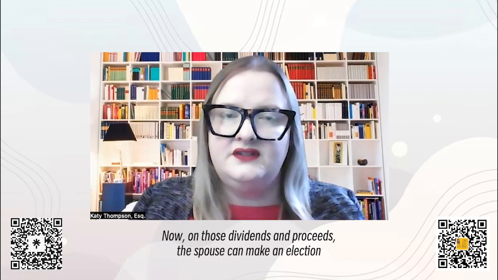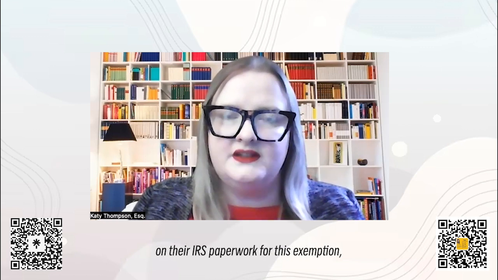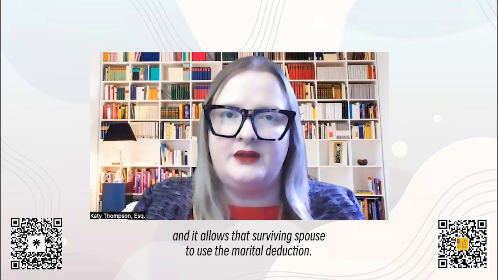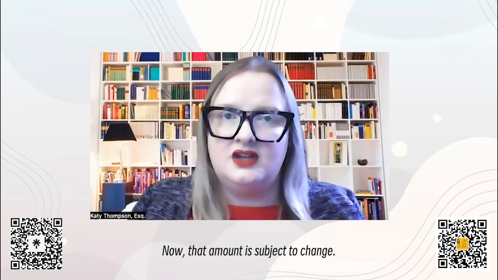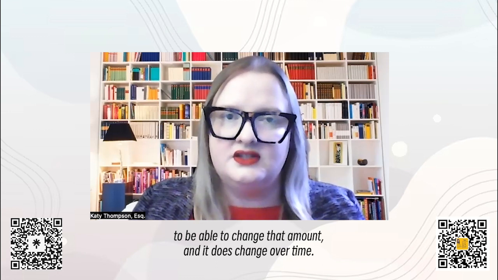On those dividends and proceeds, the spouse can make an election on their IRS paperwork for this Clayton exemption, and it allows the surviving spouse to use the marital deduction. Where this matters is that the individual deduction for estate planning is currently at $12 million, and the marital deduction is currently at $24 million. That amount is subject to change. Congress and the president can work together to change it, and it does change over time.